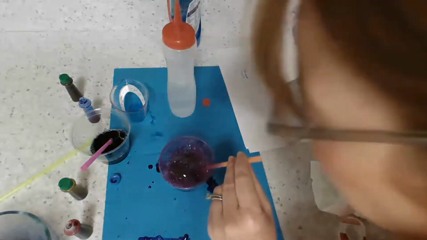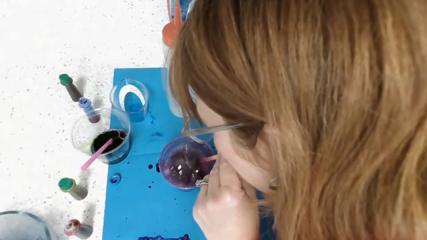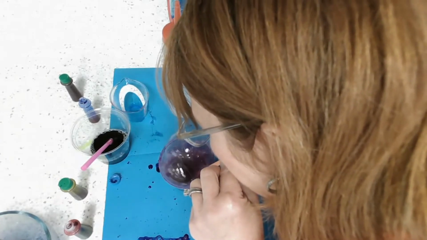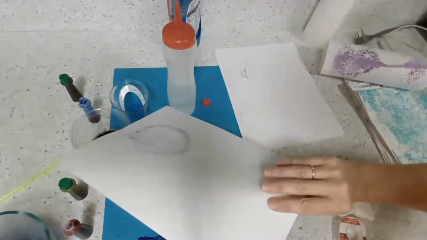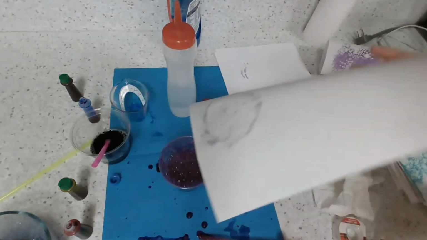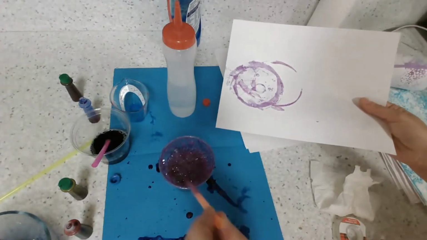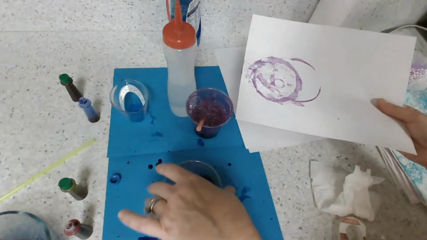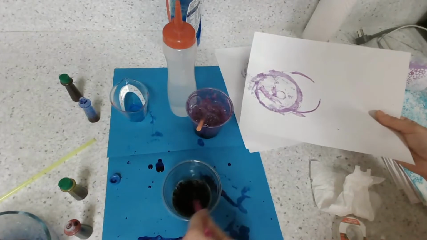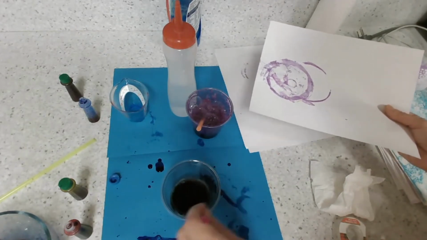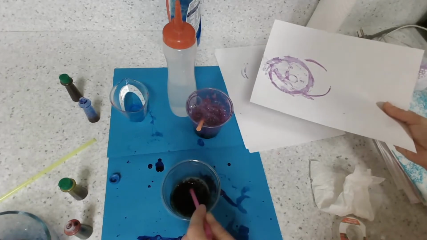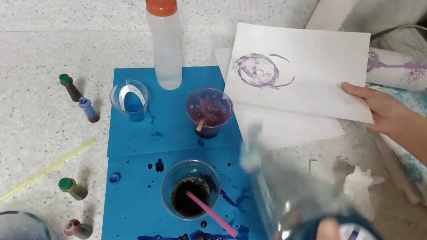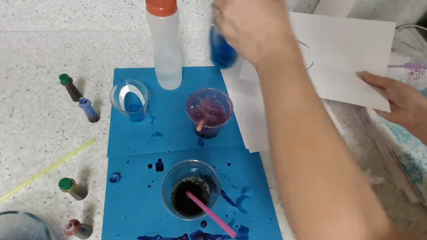Another way to do that would be to maybe take a little piece of paper towel over the top of your straw and secure it with a rubber band, and then much like the bubble snake, blow bubbles directly onto your paper. Many variations that we can do.